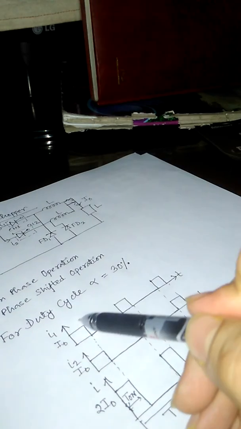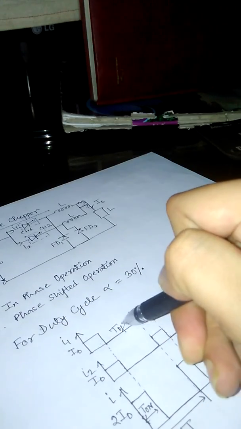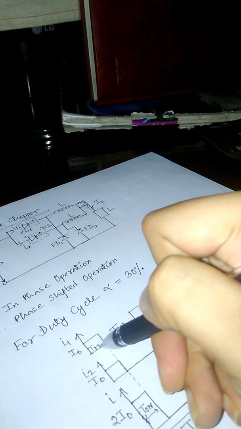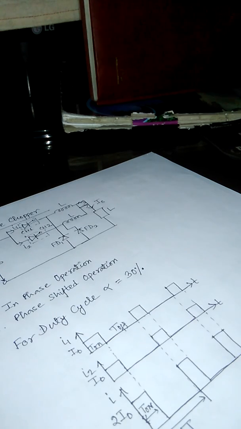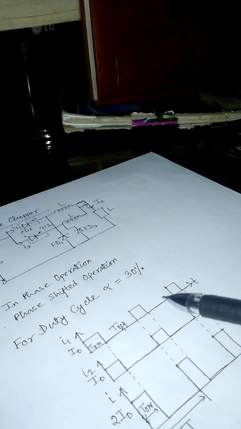This is T on, the conducting time period of the chopper, and this is T off, the non-conducting time period of the chopper. As alpha is 30%, the chopper is conducting for 30% of the total time period, and 70% of the time it is in non-conducting mode.